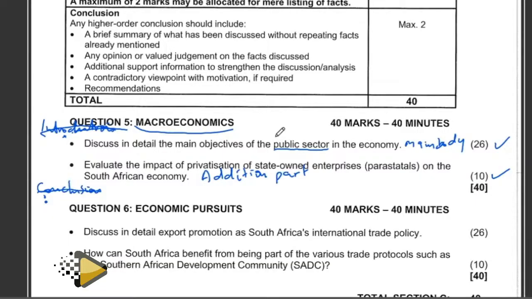Okay, right. Now we also have the objective of price stability. The South African Reserve Bank has implemented a policy of keeping inflation within the target rate of 3 to 6%. Grade 12, you still remember that the target range of inflation in South Africa is between 3 and 6%.